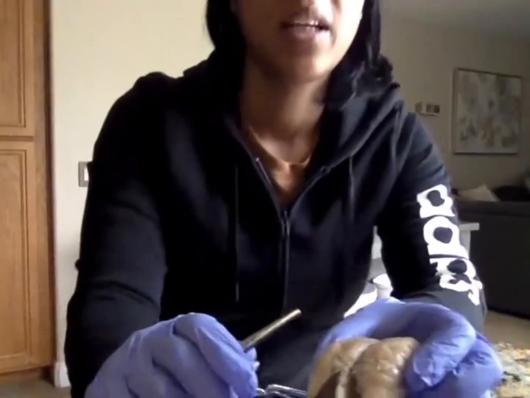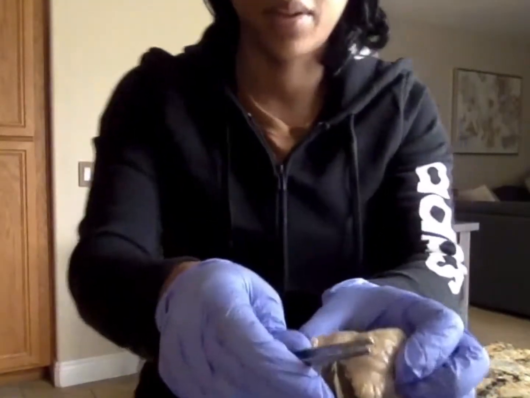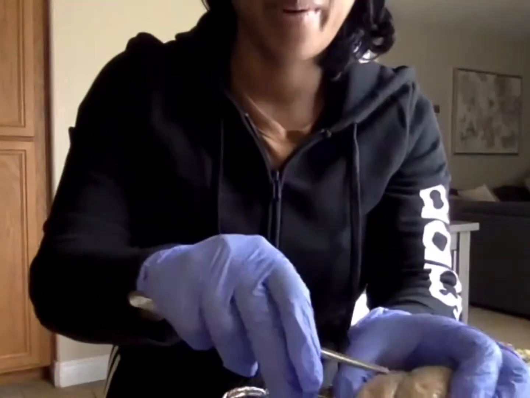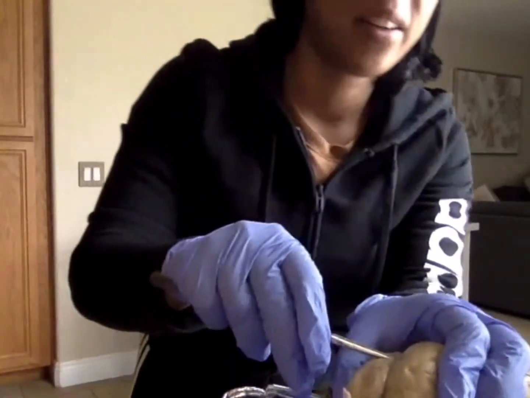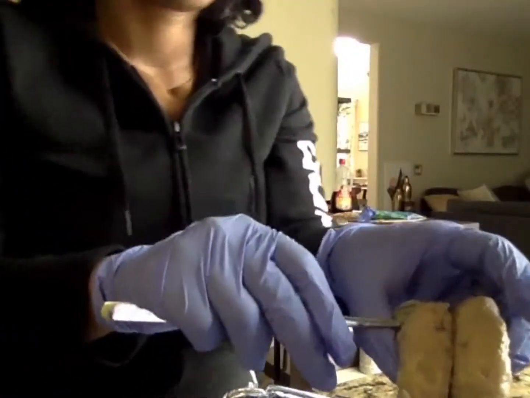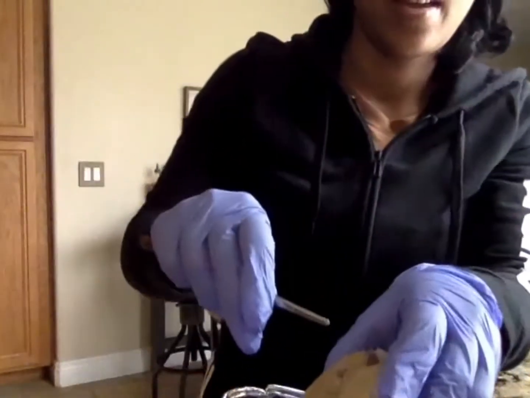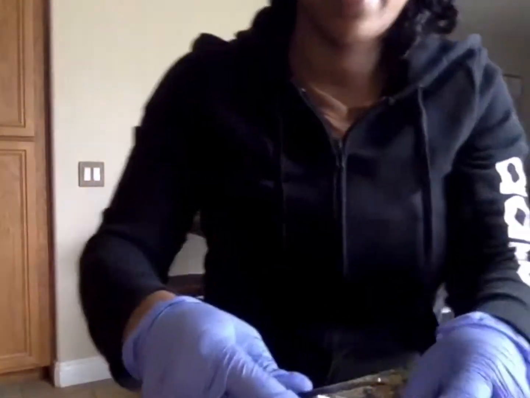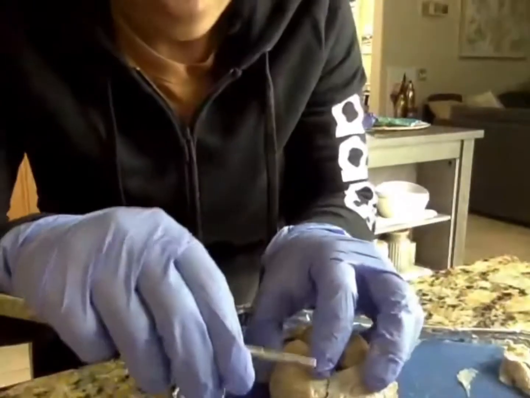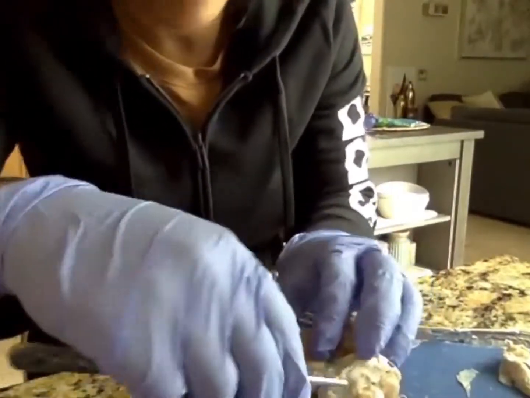Sorry, if you can see me a little better, let me hold it up. And we have the longitudinal fissure, which is here. Longitudinal fissure. Sorry, this is hard. Parietal lobe, which is here. We have our occipital lobe back here. And then we have the cerebellum, which is back here, where our occipital lobes are.